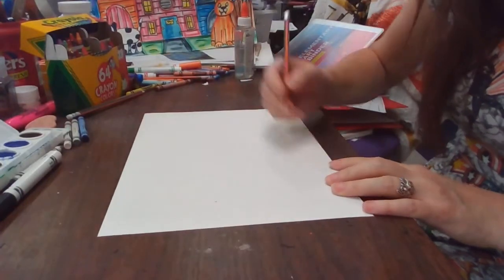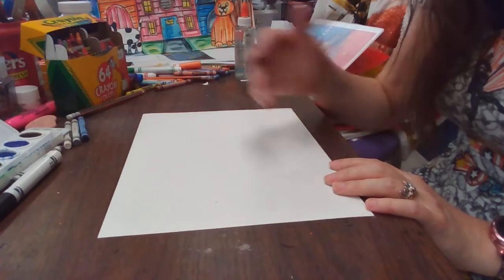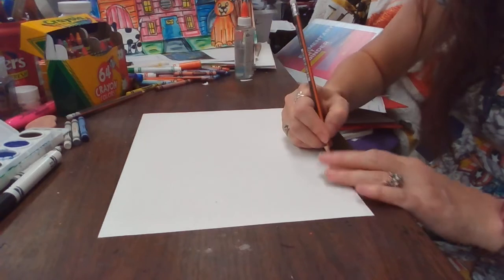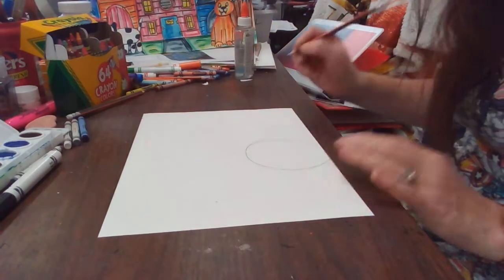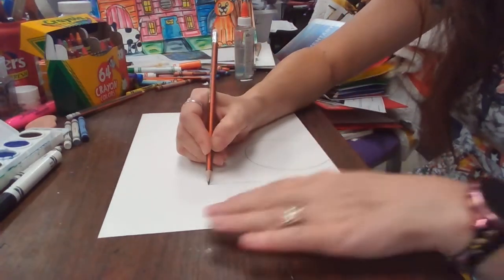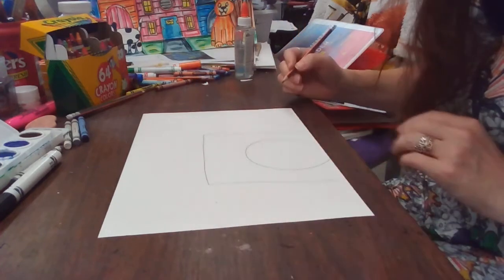I'm going to start with the door. Now your door can be any shape. You can have a circle door. You can see over here I did a rectangle door. I think I'm going to do a circle door this time. So I'm going to draw a big circle right there. See that? Then I'm going to create a square house around that circle door.